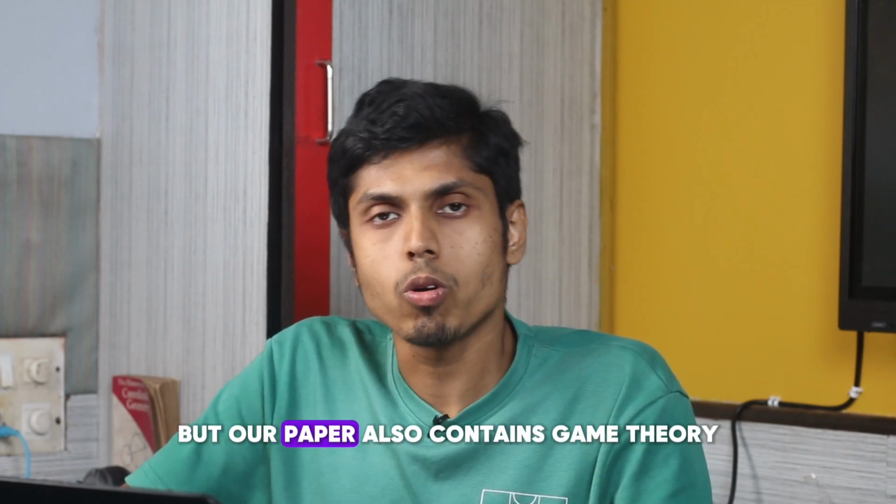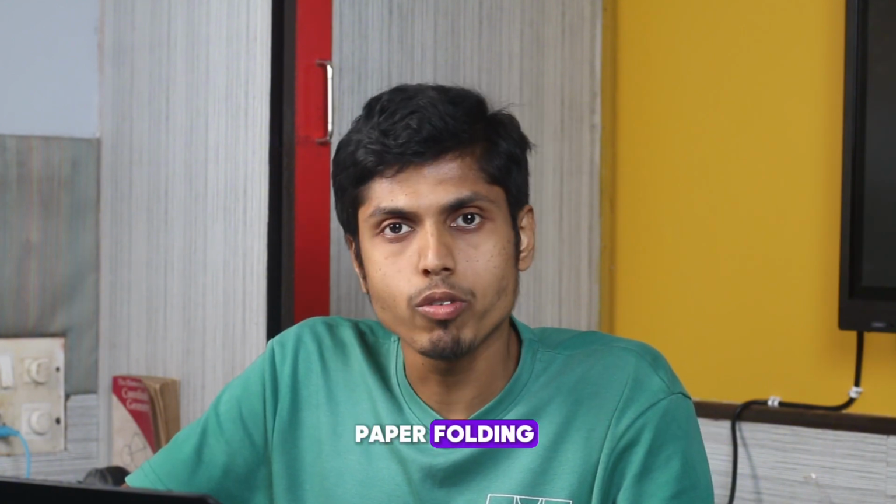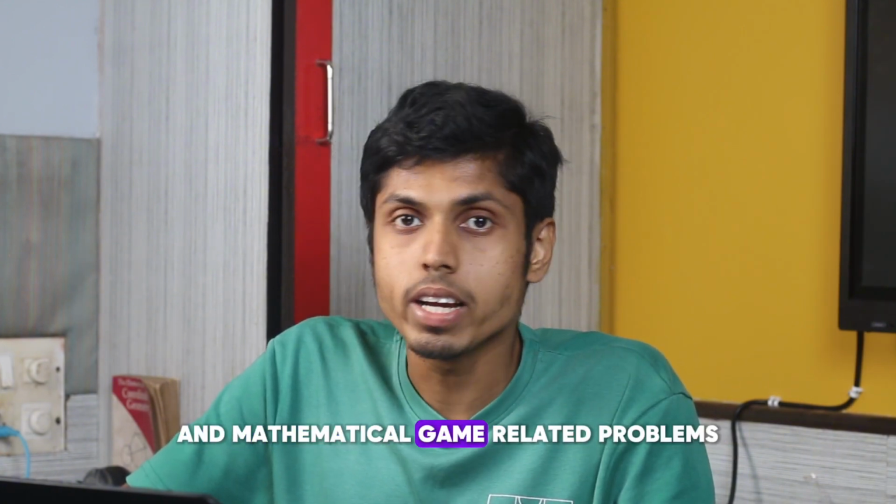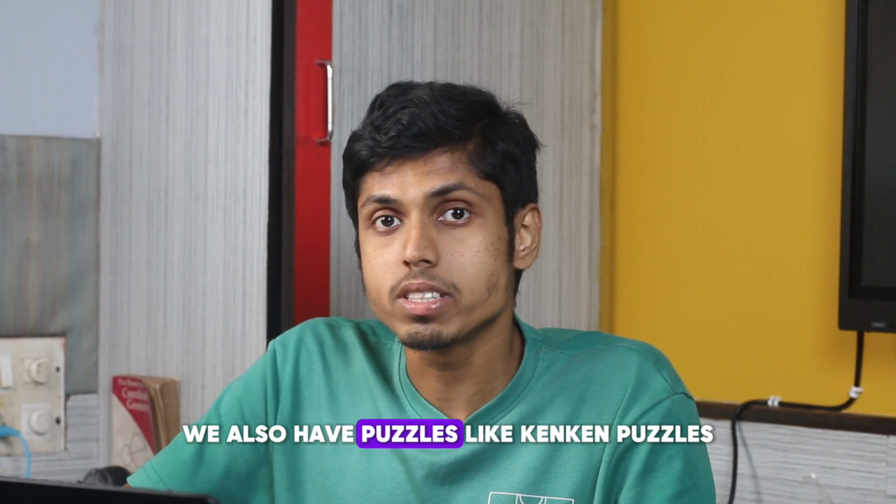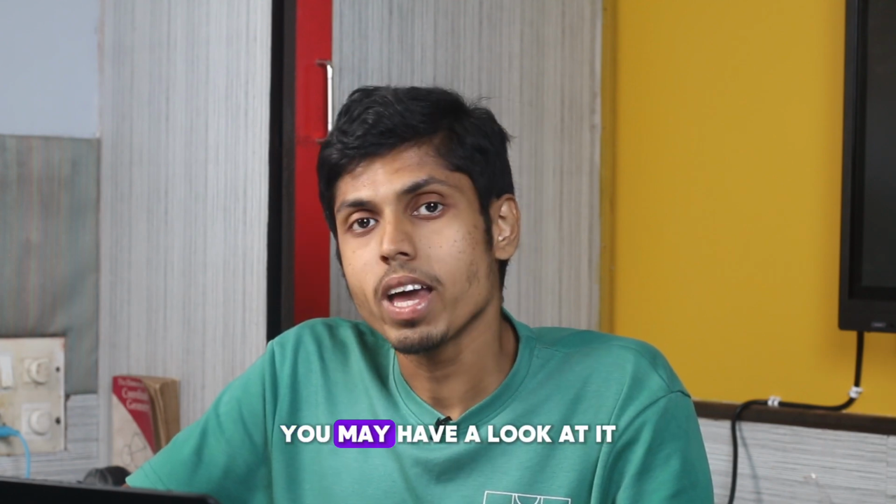But our paper also contains game theory, paper folding and mathematical game related problems. We also have puzzles like KenKen puzzles. You may have a look at it.